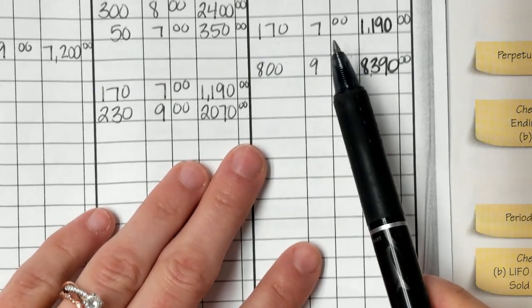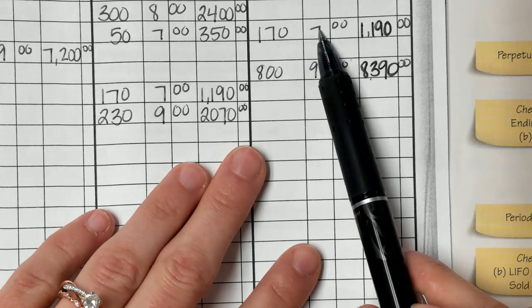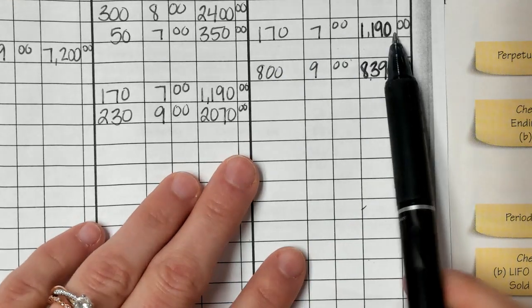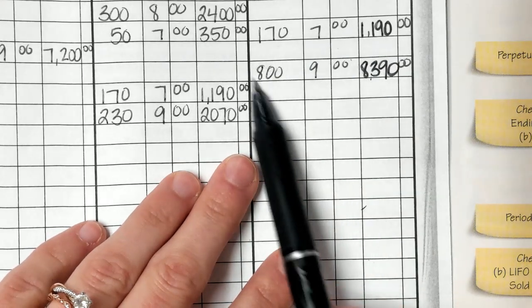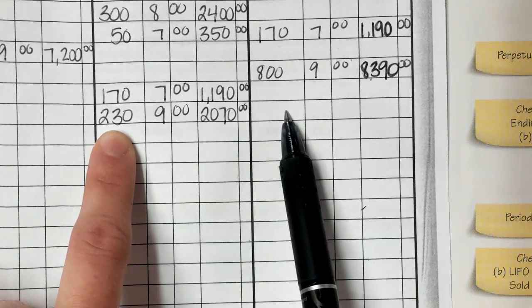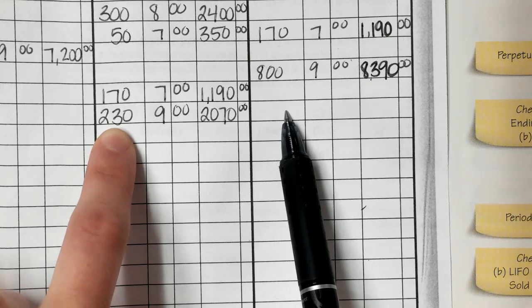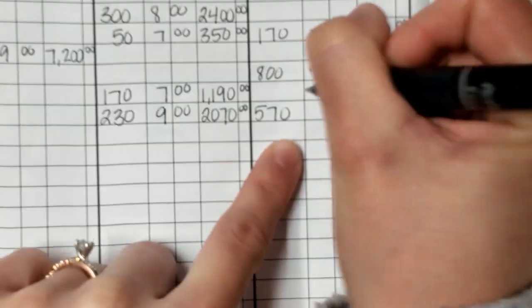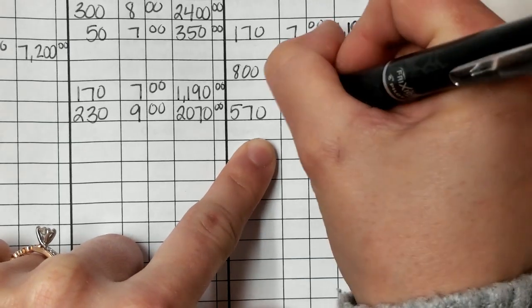Okay, so these are gone, right? Our units that we bought at $7, we've sold all of these. We've sold some of these, so we had 800, and we sold 230 of those. So we have, what, 570 of those left at 9 apiece.